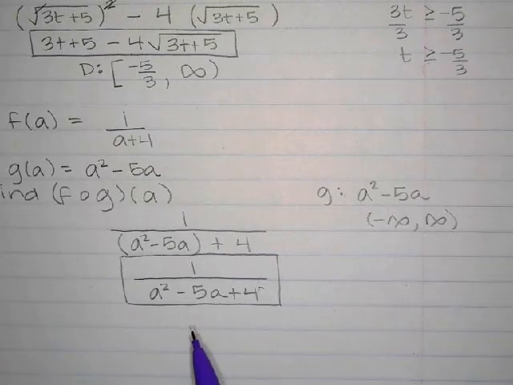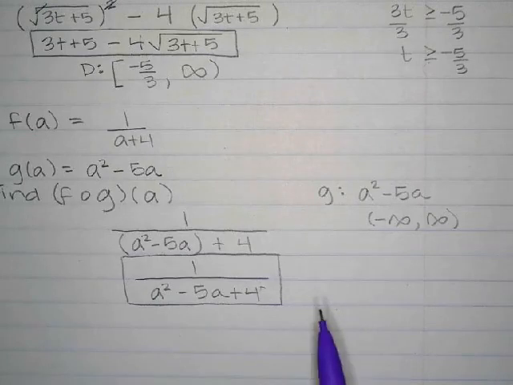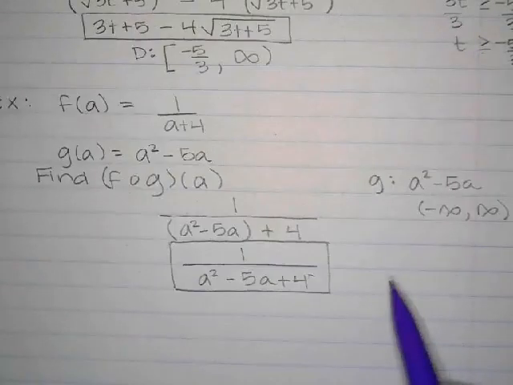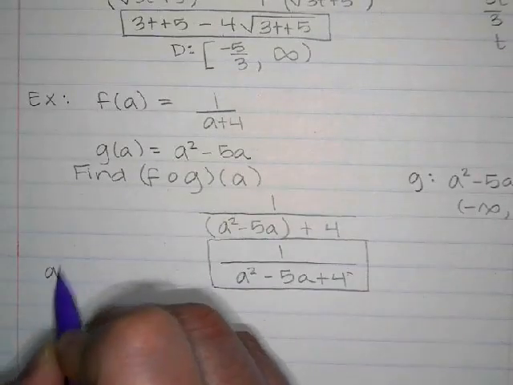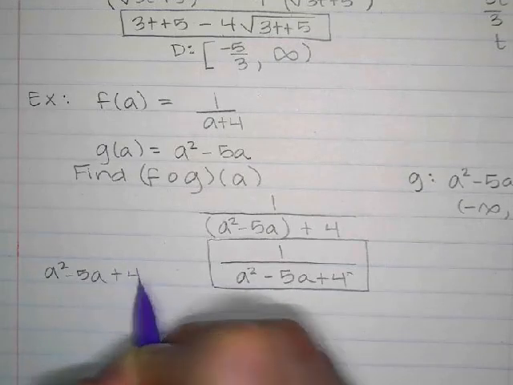We're going to solve it. We're going to set it equal to 0, and we're going to see what makes it equal 0. Whatever makes it equal 0, those are the values we cannot have. Those are the values that will not work. So I'm going to take this. I'm going to say a squared minus 5a plus 4 cannot equal 0, but I'm going to solve for that.